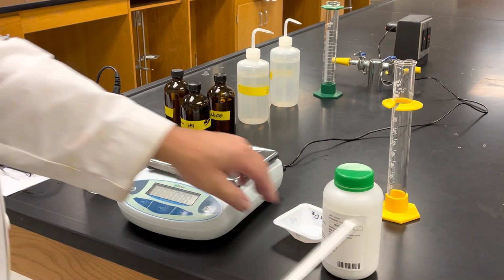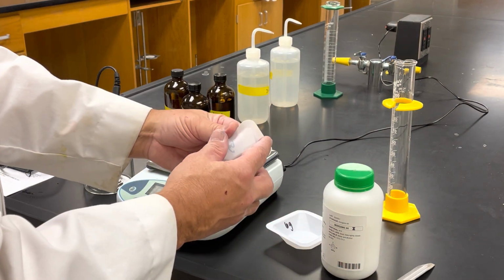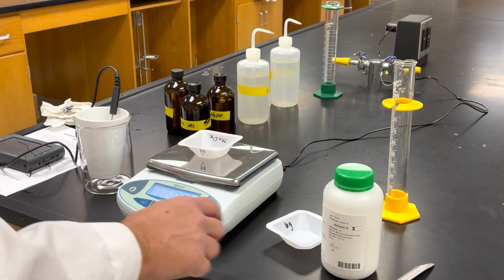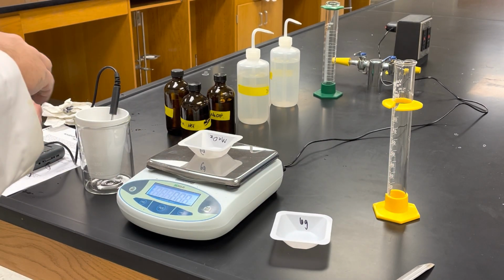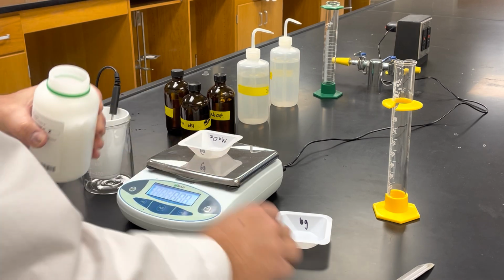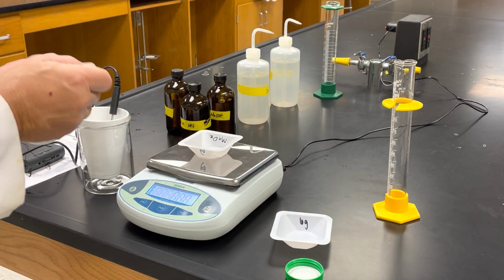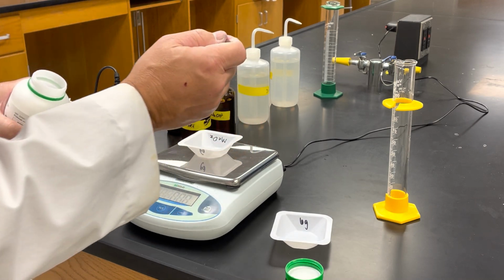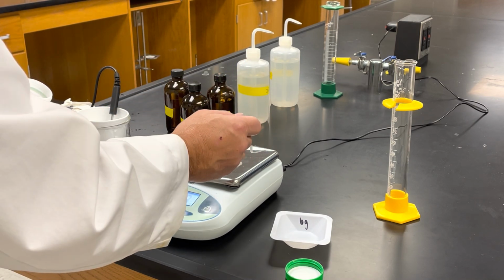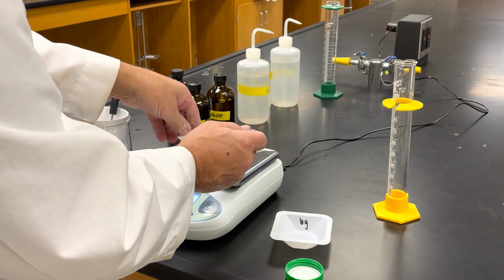I now need to measure out approximately 2 grams of NaOH. Now, NaOH is what we call hygroscopic. It does absorb. Oh, that's too much. Take out a big chunk.